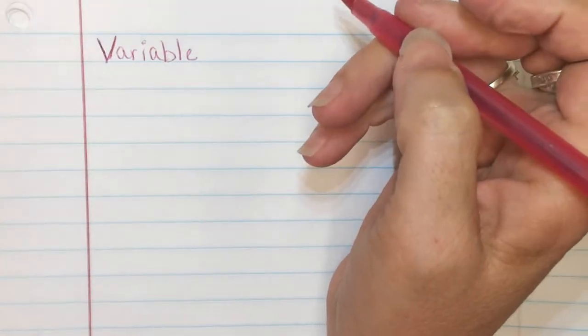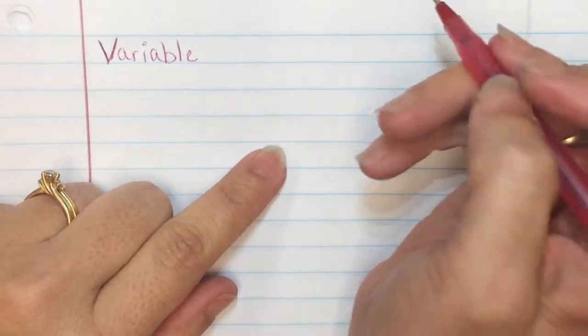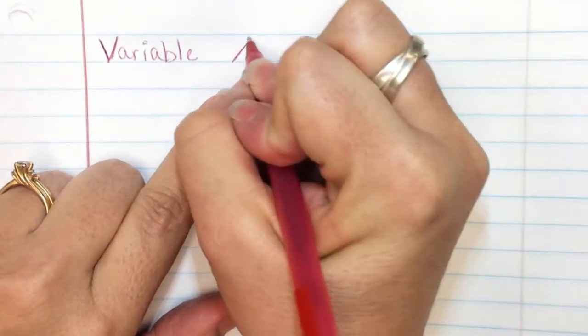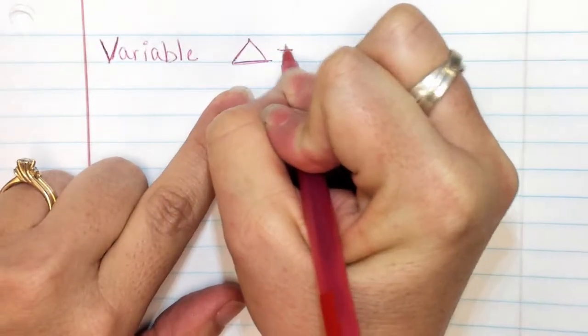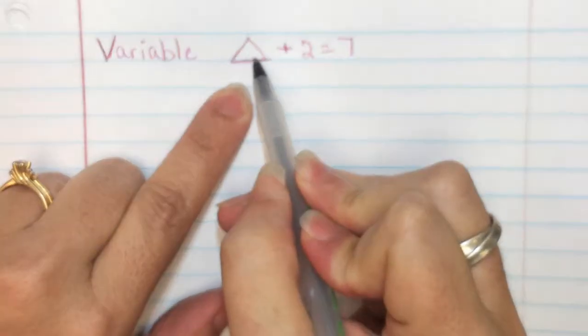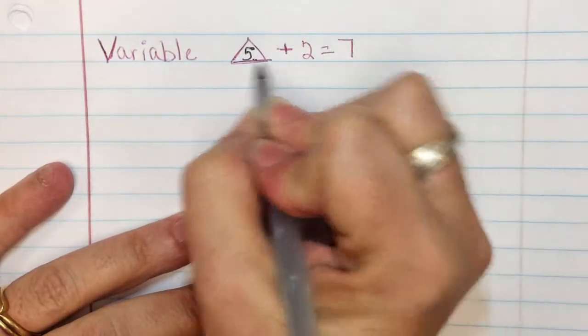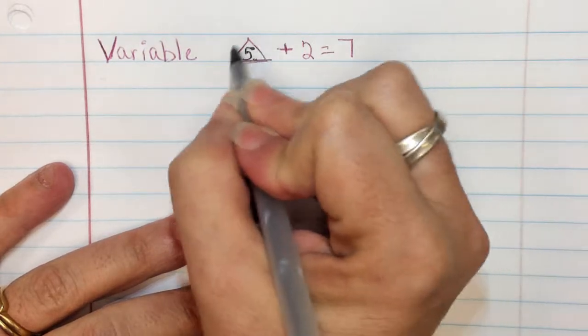Now, let's start out with the word variable. I realize this is something that you've probably done before. Variables actually started for most of you back in about first grade. That sounds silly, but look at this. Back in first grade, you knew that if we fill in that triangle with a 5, then you got 5 plus 2 is 7. That's almost like your variable there.